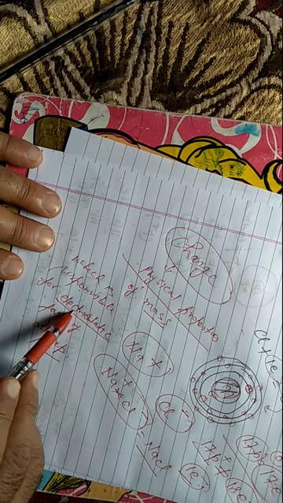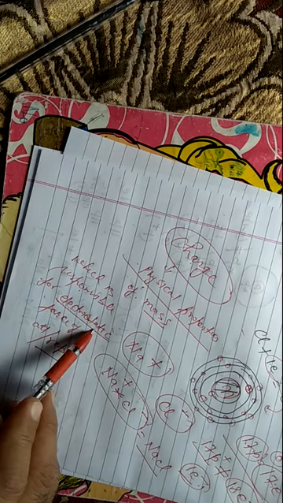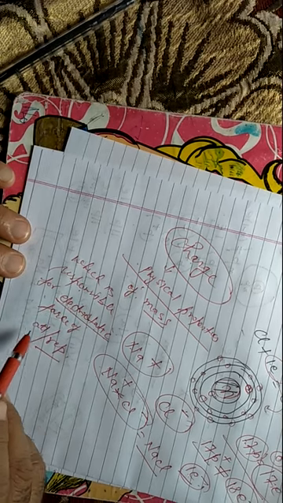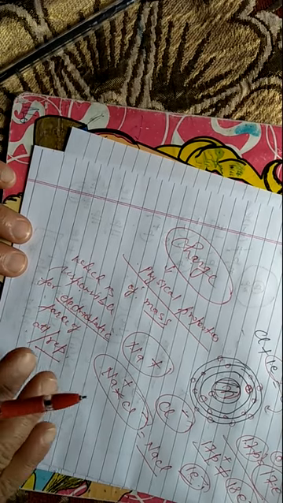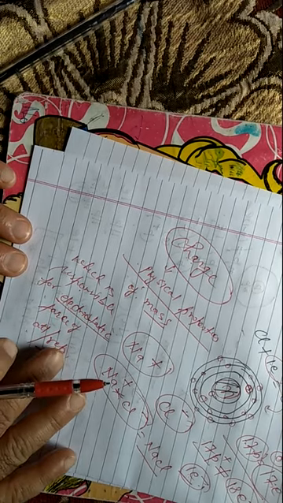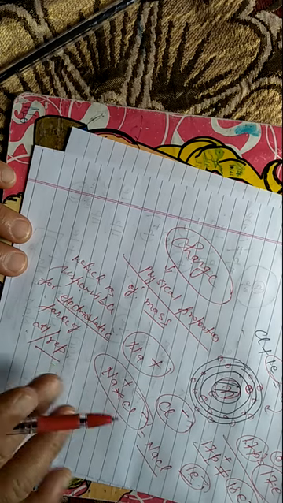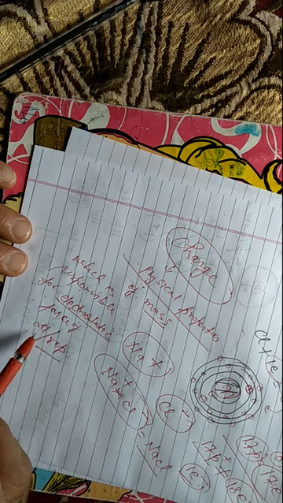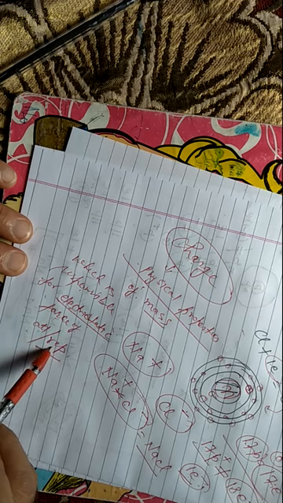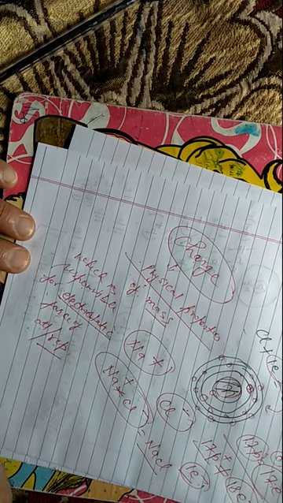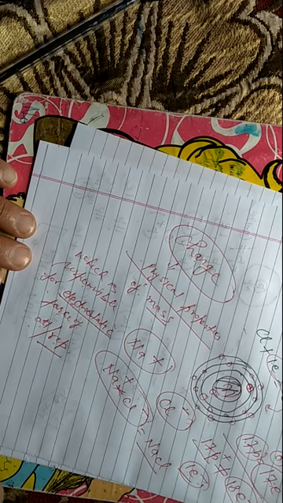Electro means charges, static means stationary, at rest, and a force of attraction and repulsion. So we can say that charge is the physical property of mass which is responsible for a new kind of force that is called the electrostatic force of attraction and repulsion. Because in ninth class you read about gravitational force.